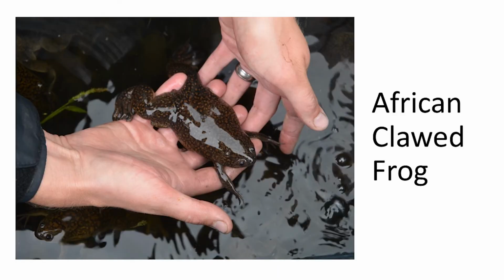The African clawed frog was also introduced by people in the pet trade. African clawed frogs are predatory aquatic frogs that are highly adaptable to environmental conditions. They spread disease to native amphibians and fish populations like salmon.